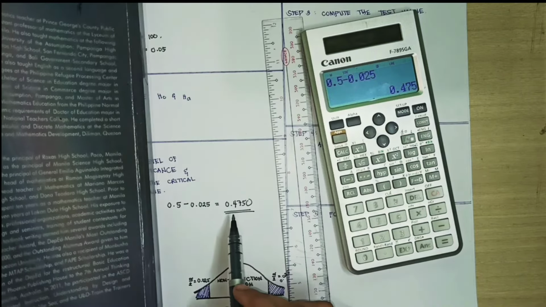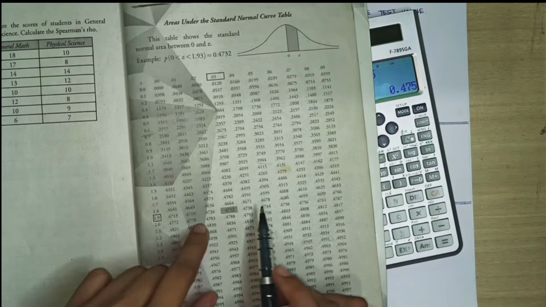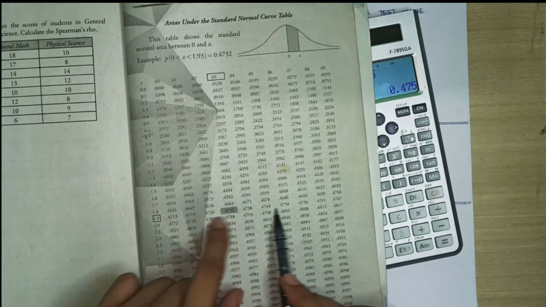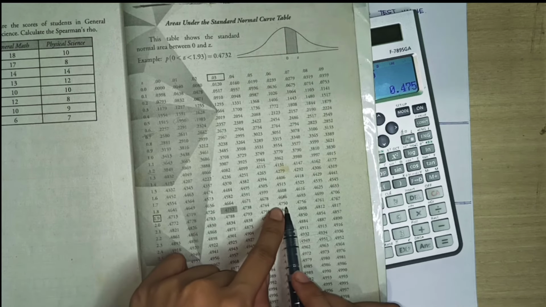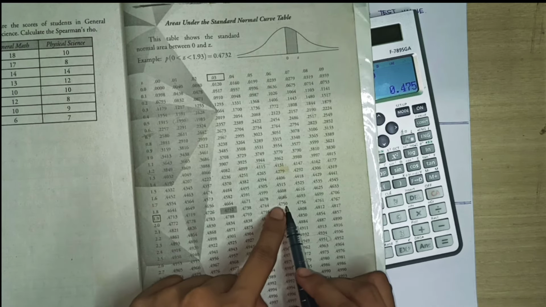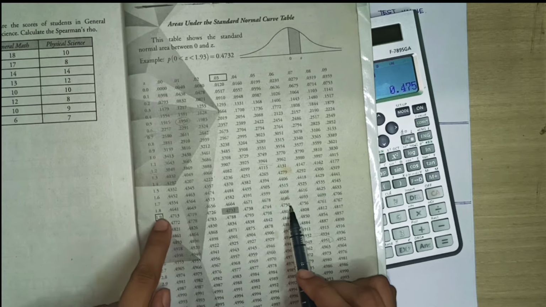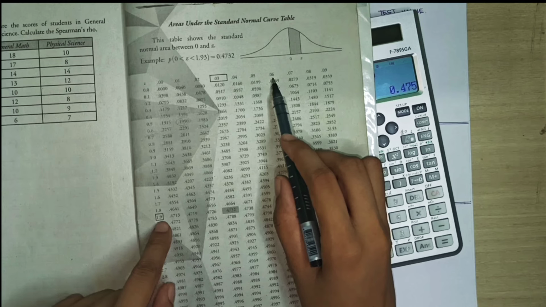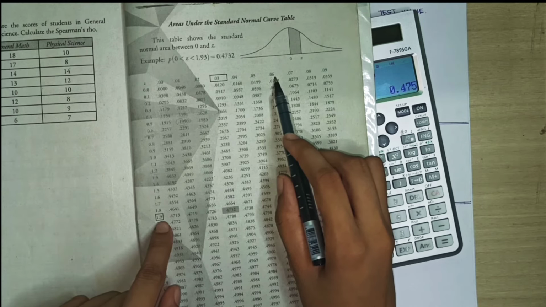So, ang hinahanap natin is 0.4750. So, hanapin nyo si 0.4750. Okay, so ayan. Okay? So, tingin pakaliwa. So, 1.9. Tingin pataas, which is 0.06.